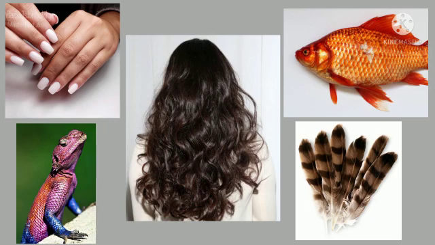Once again, I repeat. In columnar epithelial tissue, these cells are taller than wide. They are placed side by side. There are prominent nuclei situated near the bases.